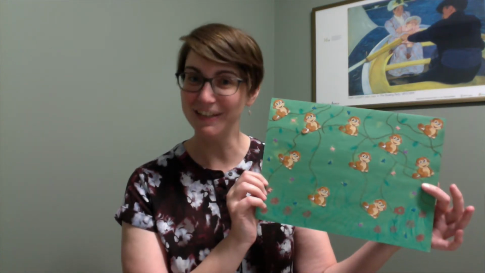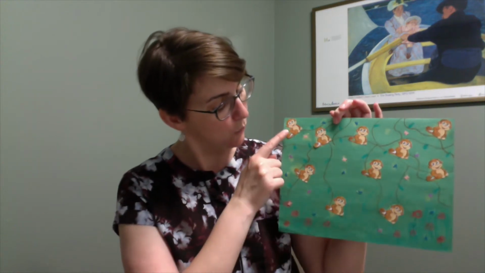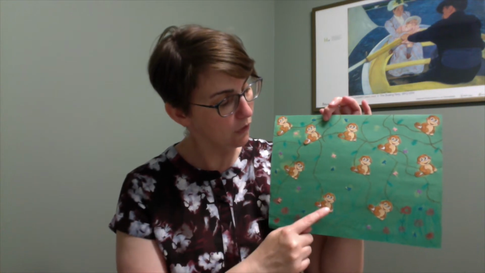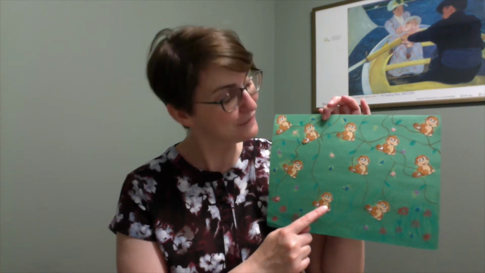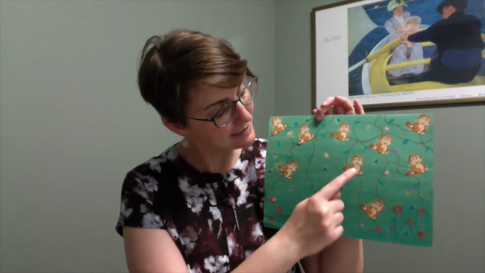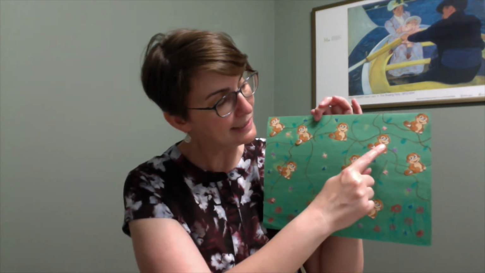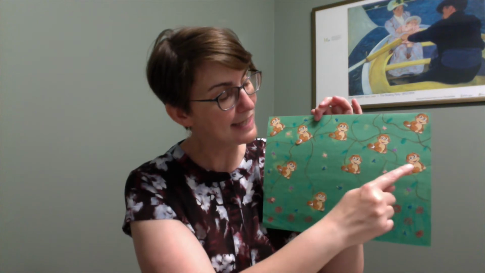So for the number 10, we have 10 little happy monkeys here. So let's count the monkeys. 1, 2, 3, 4. What comes after 4? 5, that's right. 5, 6, 7, 8, 9, and 10.